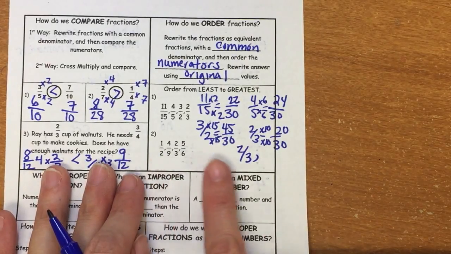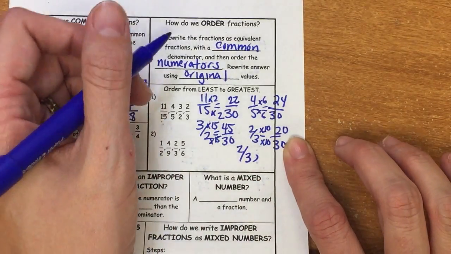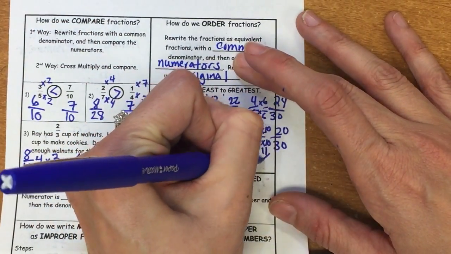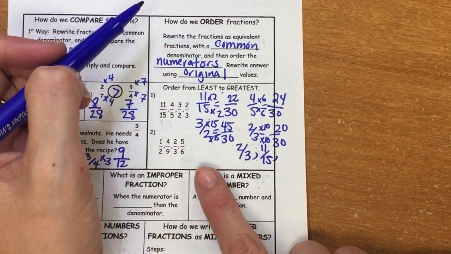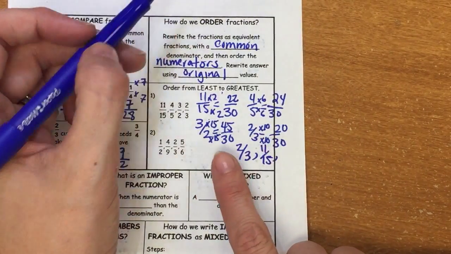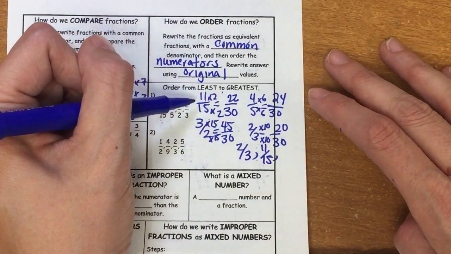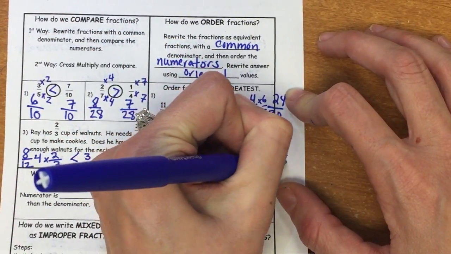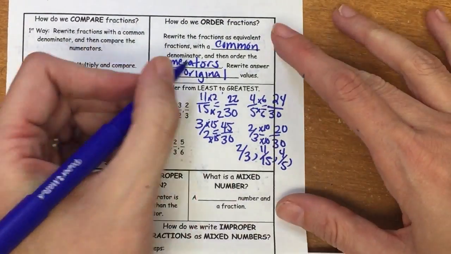And then the next one would be 22 over 30, so that's going to be 11/15. And then the third one would be 24 over 30, which is 4/5. And the greatest one would be 45 over 30, which is 3/2.